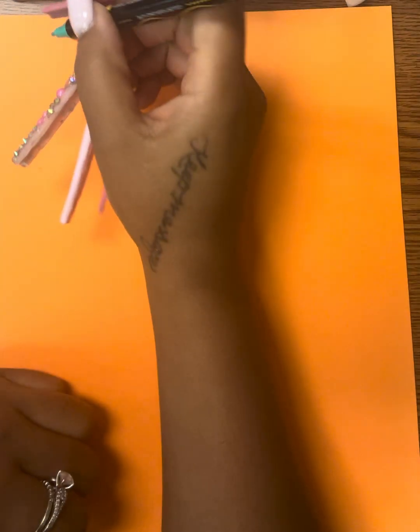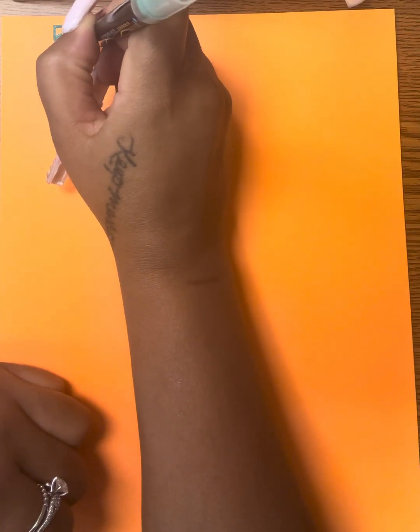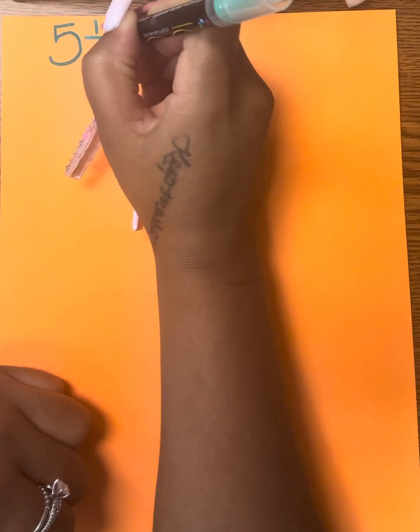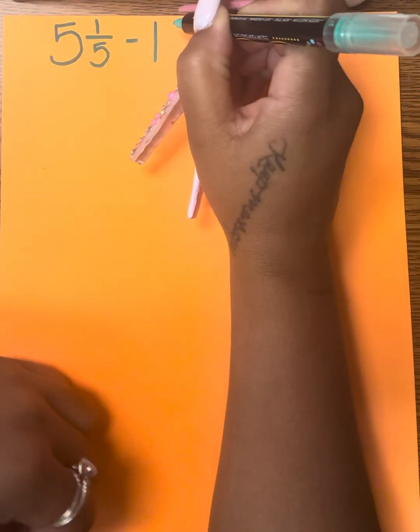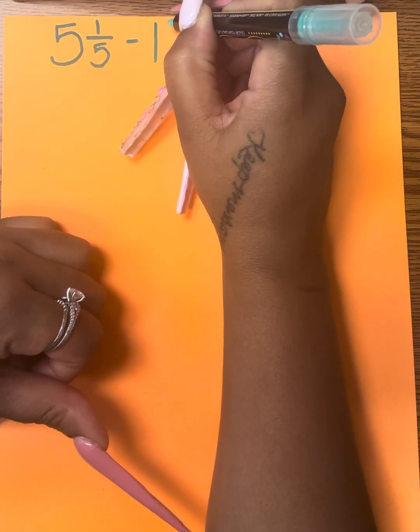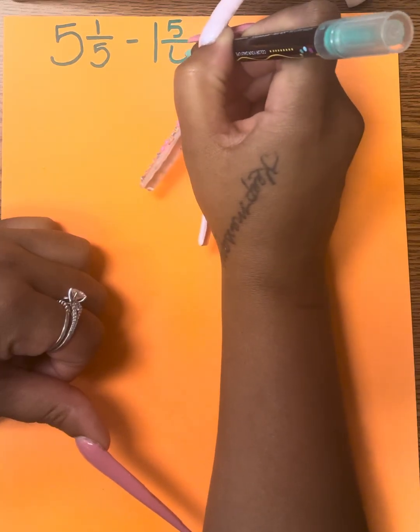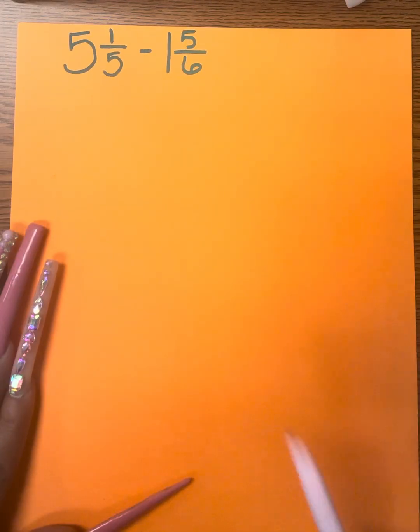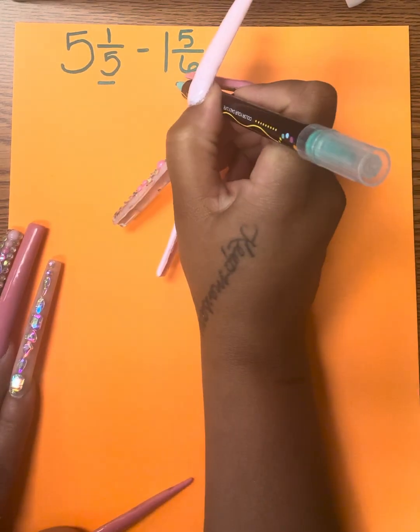All right, can your scholar do this? We are going to be subtracting 5 1/5 minus 1 5/6. All right, these are mixed numbered fractions. We have two unlike denominators.